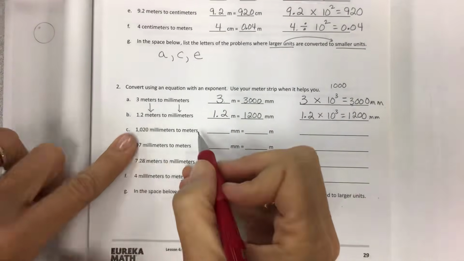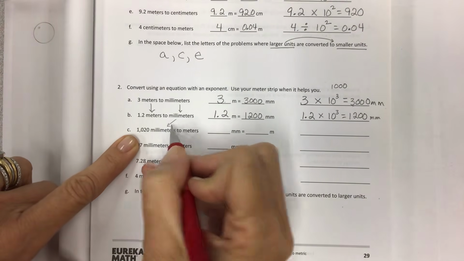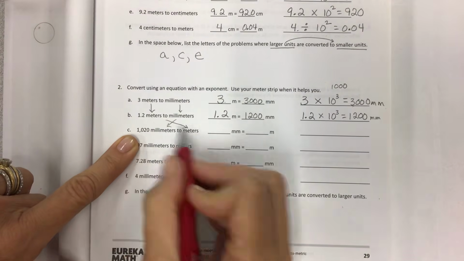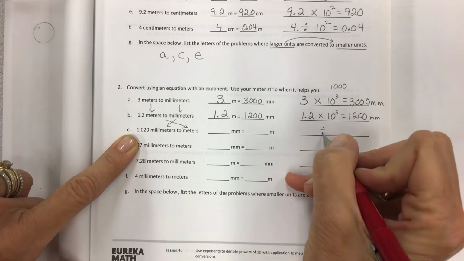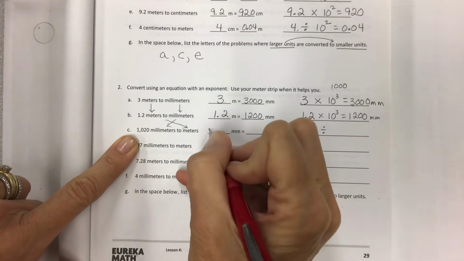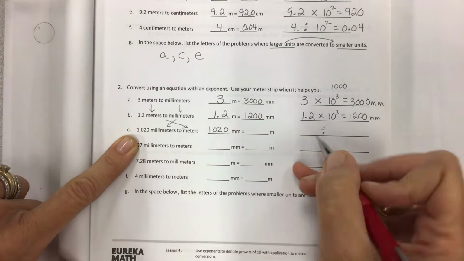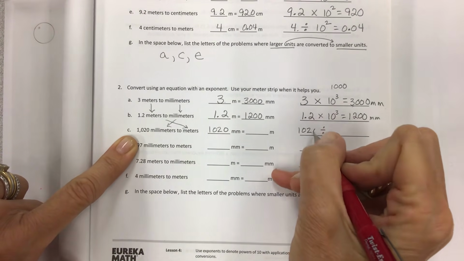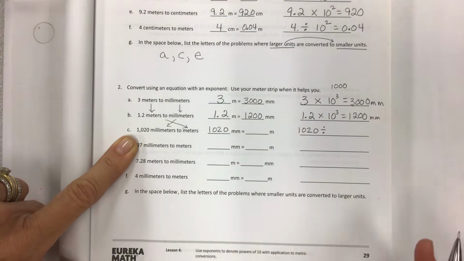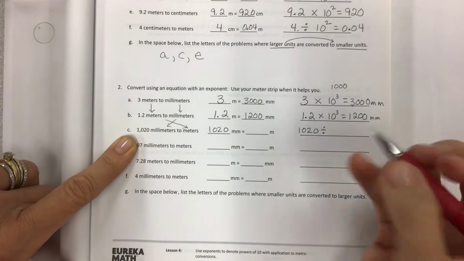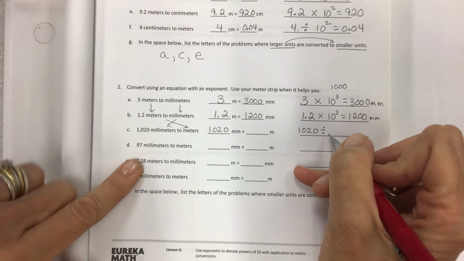Okay, another one. Now I have millimeters to meters. That means we're going to be changing our sign. So your choice here, 1,020, 2 decisions, 1,020. No, I'm not going to put a comma for a 4-digit number. I will put it for 5 digits and up, usually.